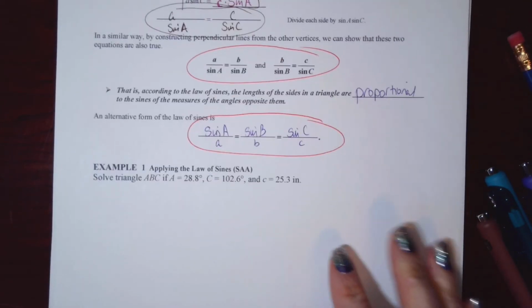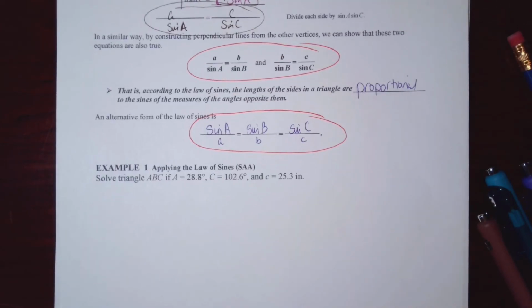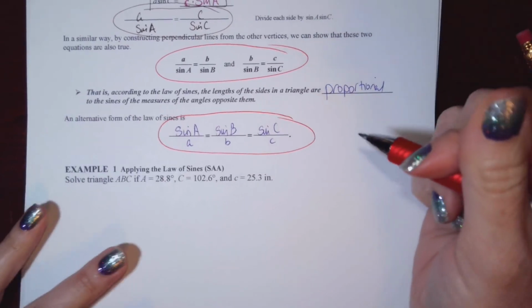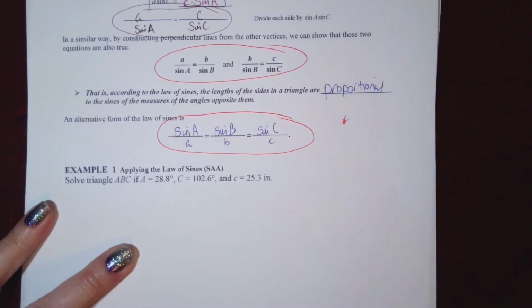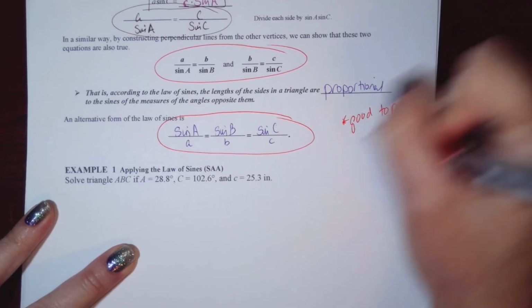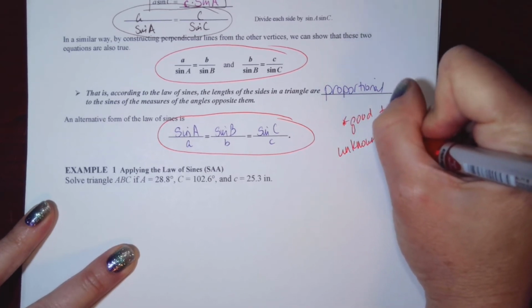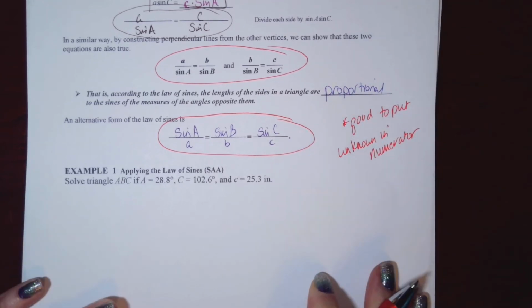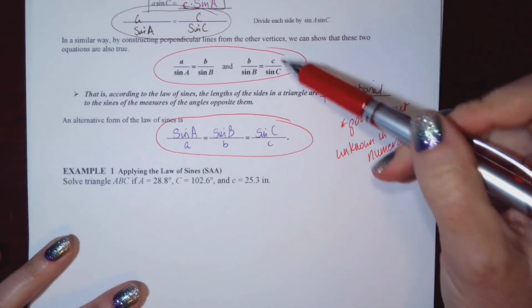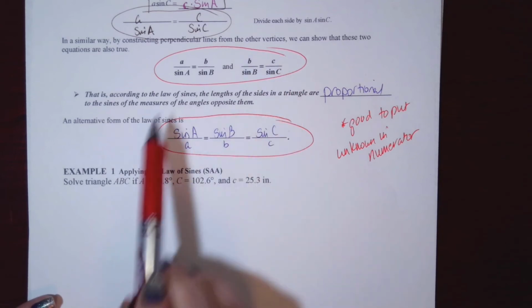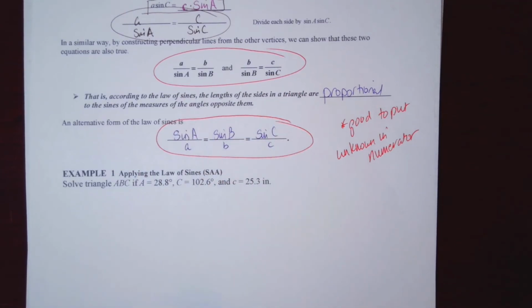So if I'm going to use law of sines to solve an oblique triangle, I need to know one pair of information. Which way do we stack it? Well, as you're getting used to this, some people really like to put the unknown in the numerator. It's not a bad thing. It's good to put the unknown in the numerator because it just makes it a little easier for us as we're solving to think about it. That helps me decide which way I'm going to stack my law of sines, if I'm going to put the side length on top or sine of the angle on top.